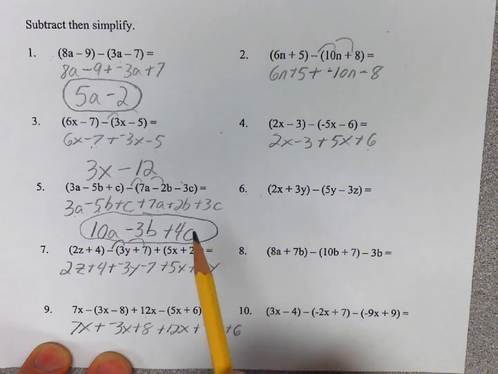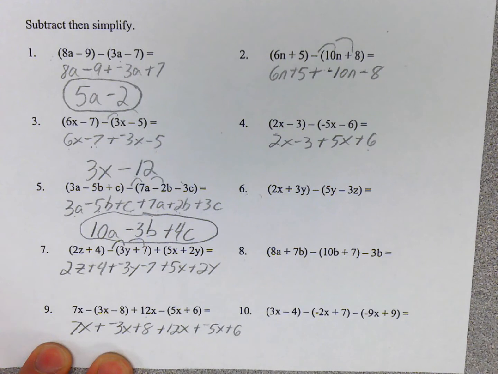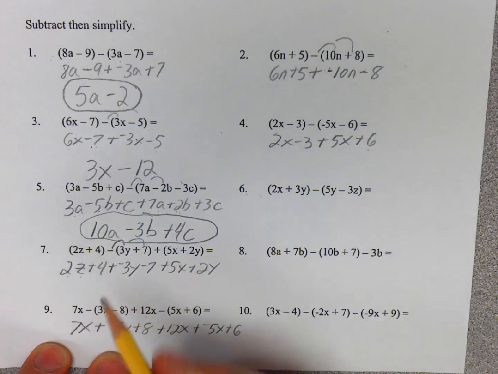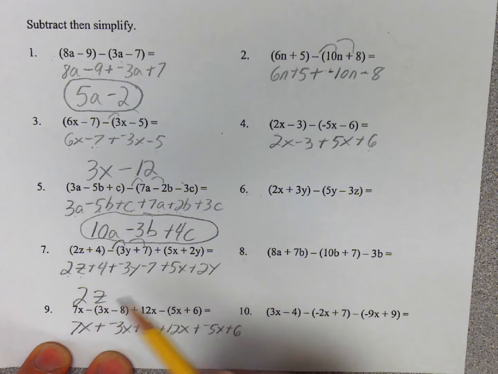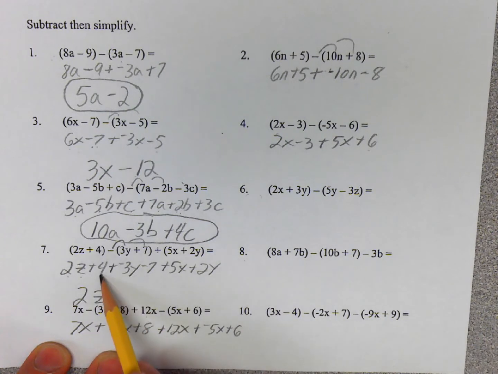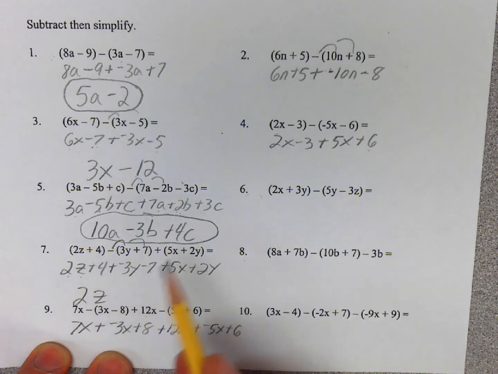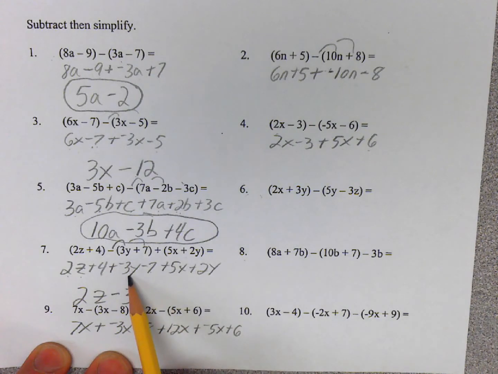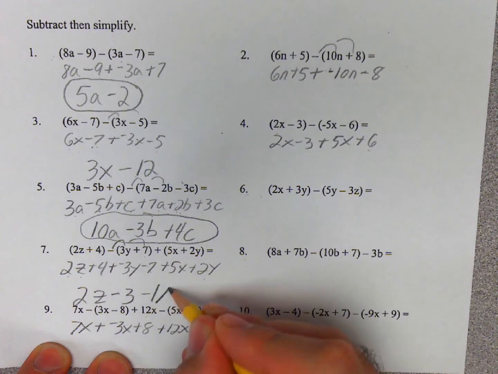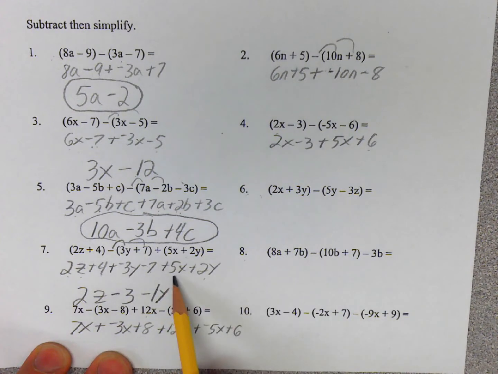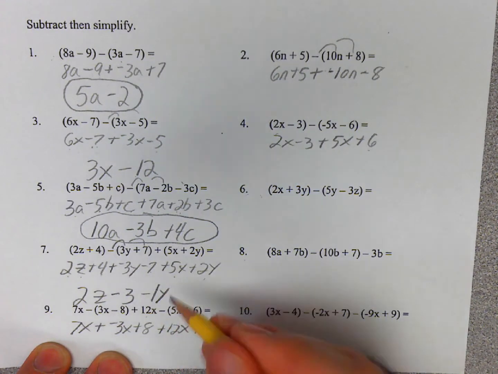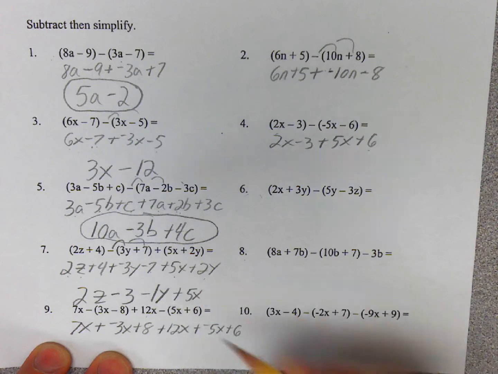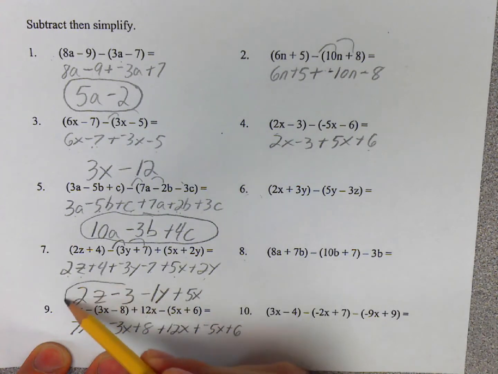All right? And then now we're almost done. We got our 2 z's. Put the z's with the z's. I don't see any other, so I'll just leave that there. Put the numbers with the numbers, 4 and negative 7. Give me negative 3. Then I got my y with the y. That gives me negative 1, y. And then I got my x. And I don't see any other x's, so I'm going to put plus 5x. Alright, so there's my combined like terms.